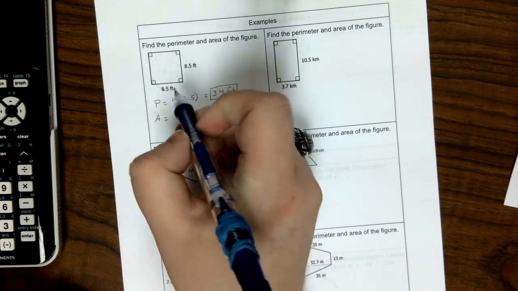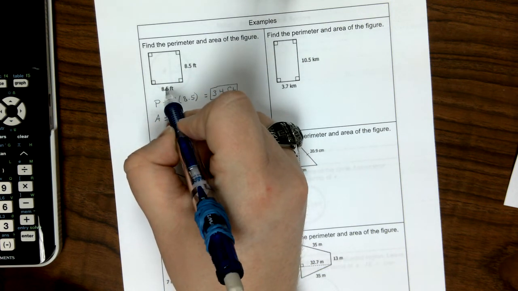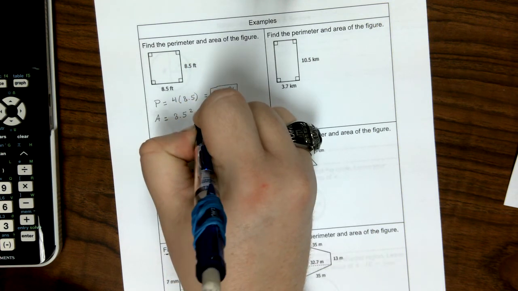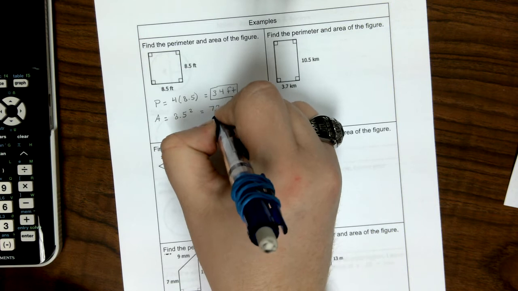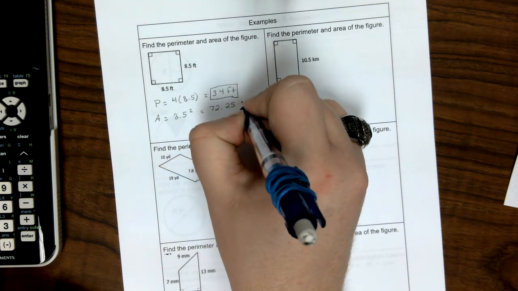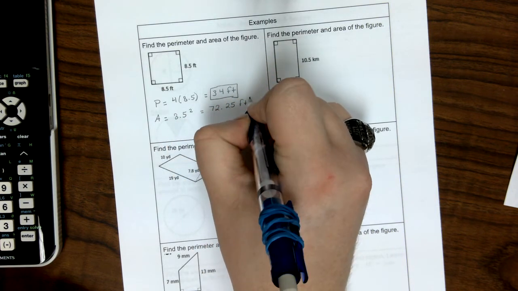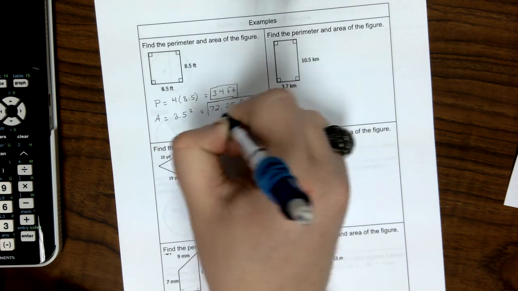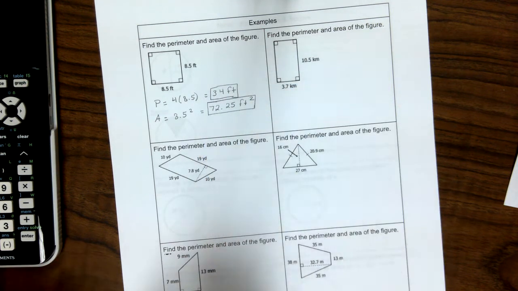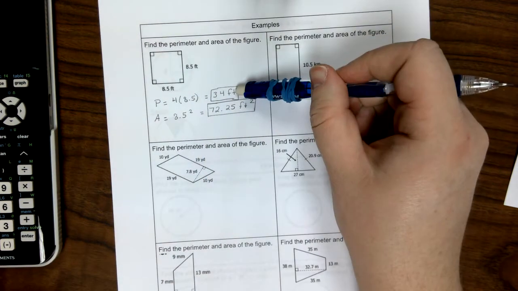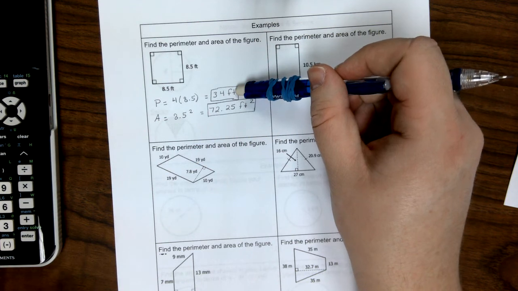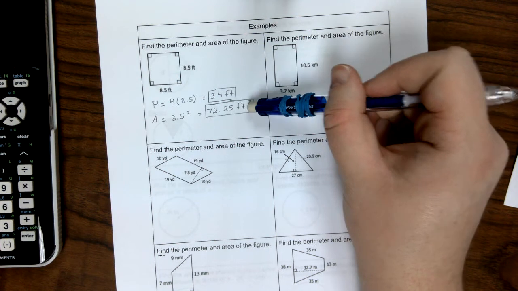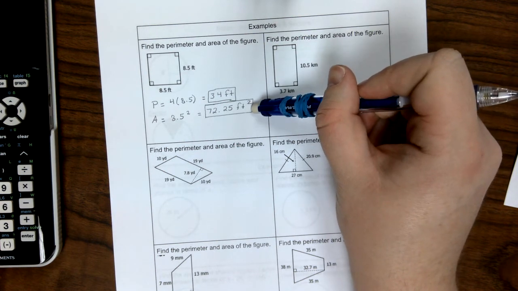Area, now I need to do the side times the side. So that's going to be 8.5 squared. And when you type that in the calculator, it's 72.25 feet. And now this one is where the squared comes in, okay? So on perimeter, just feet or centimeters or yards, whatever. On area, it's got to be units squared, okay? And I'm expecting you to put this for your answers, okay? You've got to get your units right.